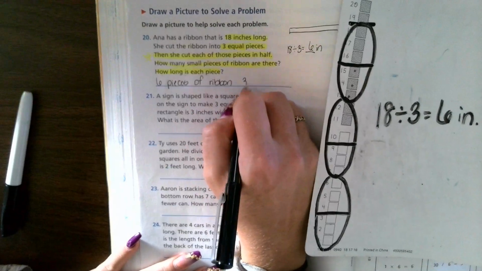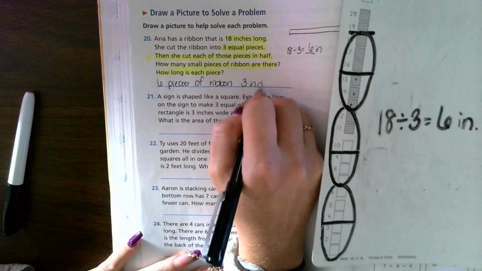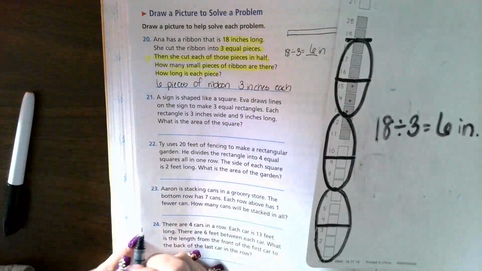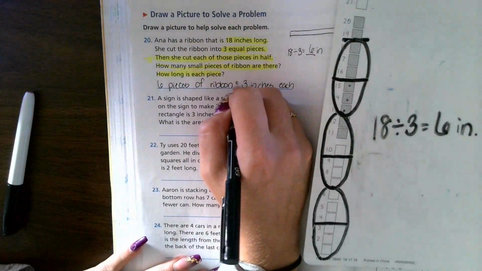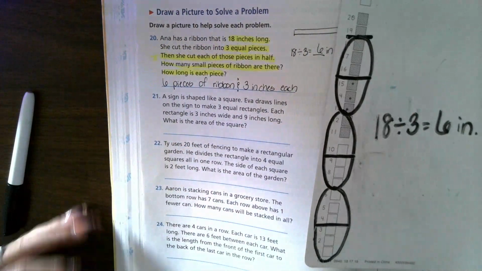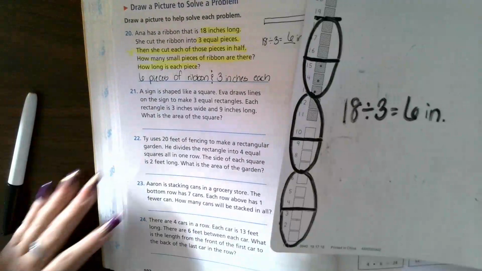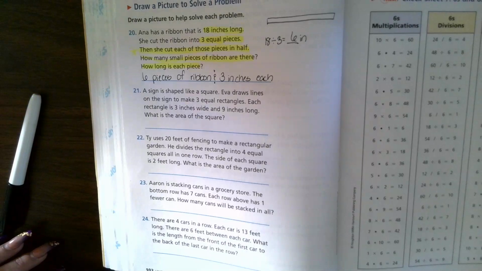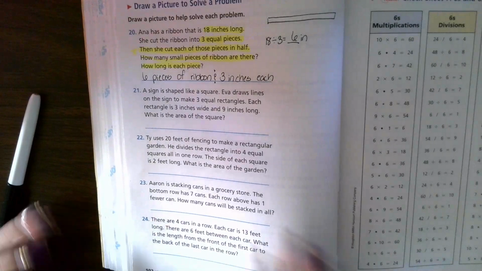And they are 3 inches each. Okay? I'm just going to write this symbol for and. So just remember, as you're working through this, you have a 2-step problem here. You have a 2-step problem, all right? So you're not done with that first step, okay? All right, so you will work out 21 through 24.